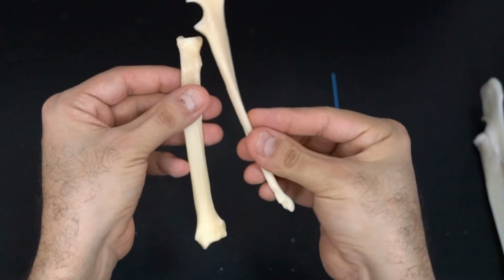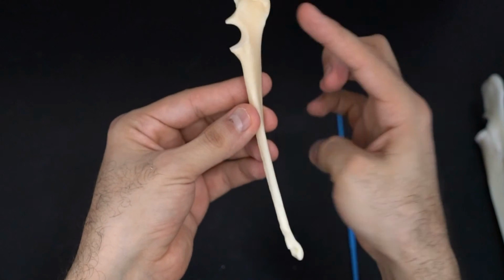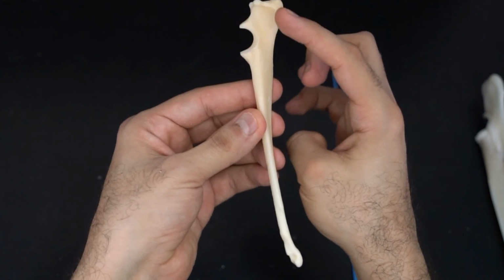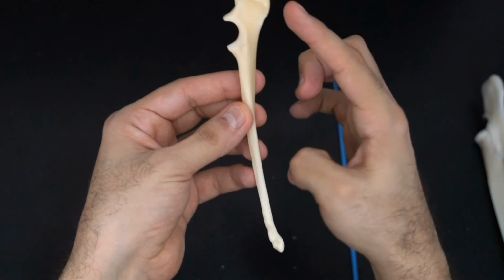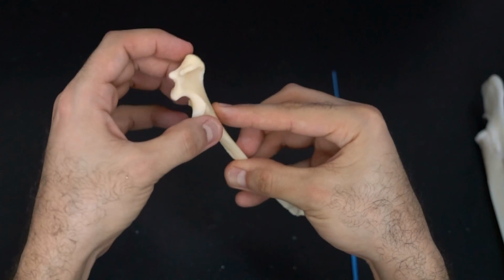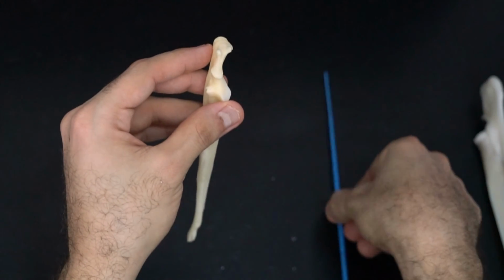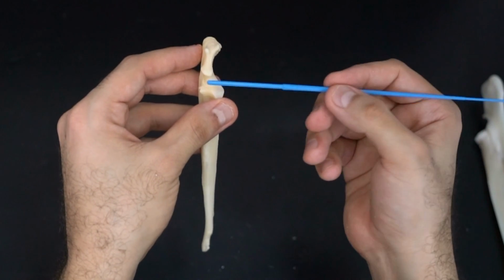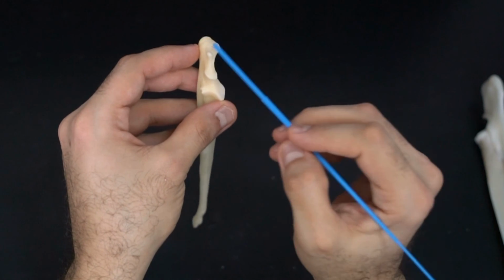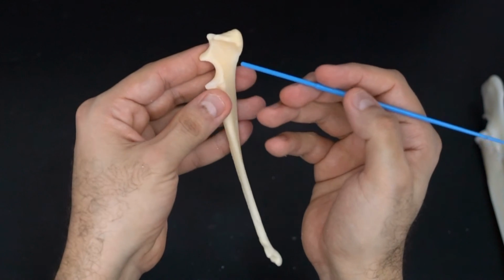So if we look at the ulna now, the ulna in the dog also has a proximal extremity and a distal extremity. The proximal extremity has a big projection called the olecranon tuberosity, which in the dog is somewhat divided here, forming a small groove.